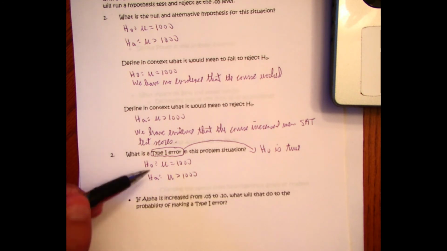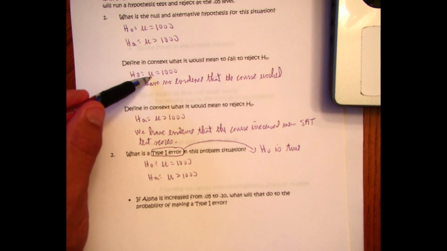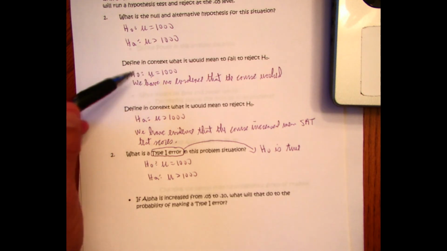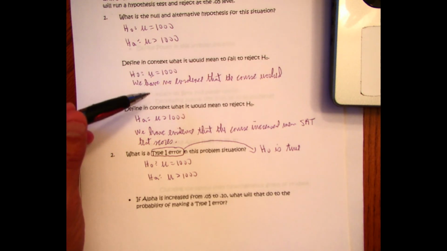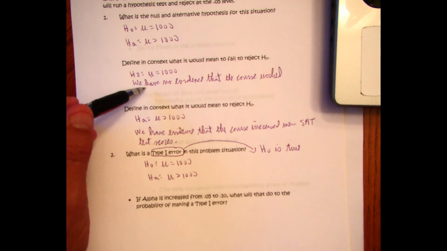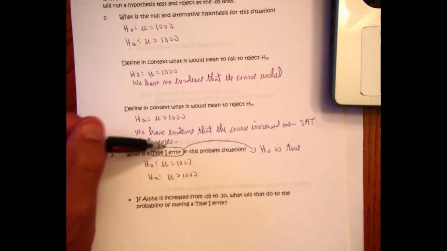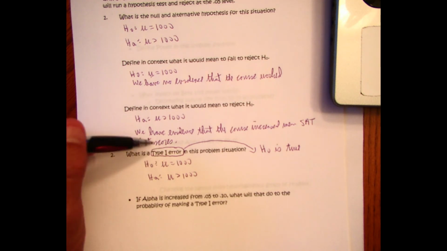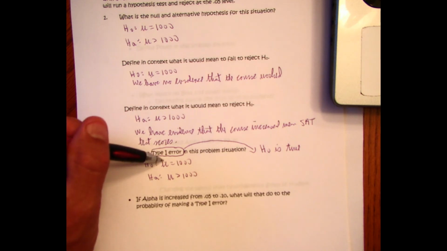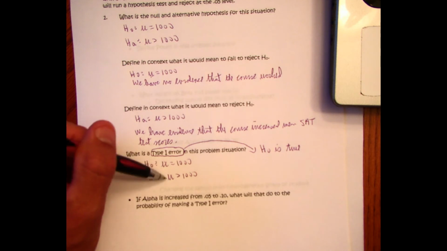Okay? Well, if H0 is true, if mu is 1,000, then we have this situation. Okay, so in fact, the course did not work because the mean is still 1,000. Well, we made an error. What did we do? Well, we rejected the null, okay, when in fact the null is true.